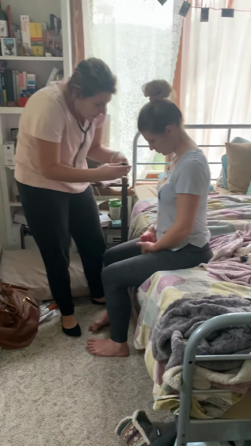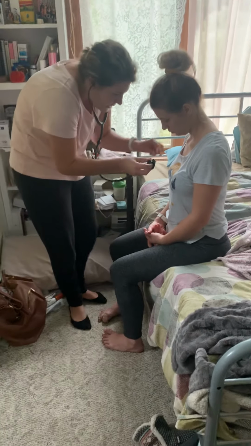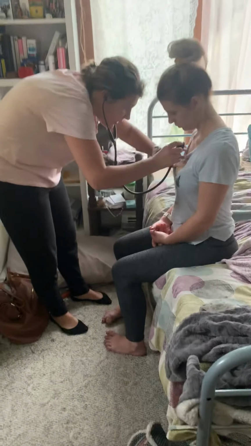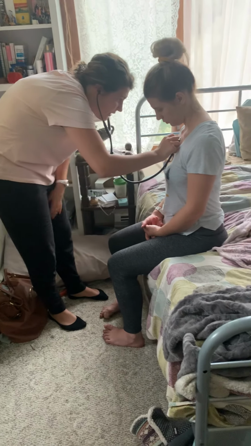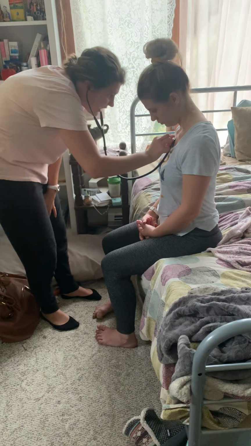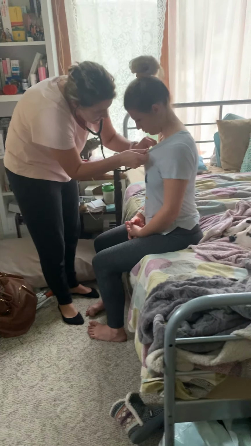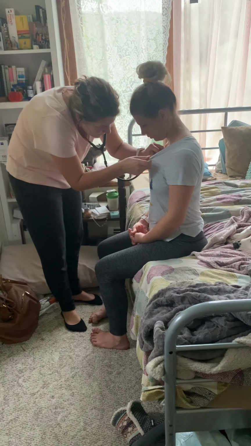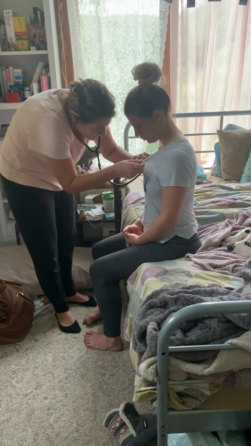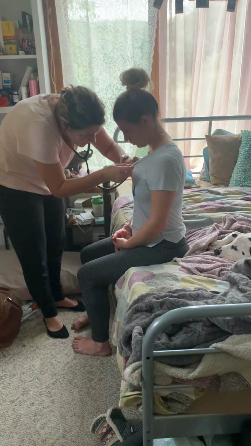Okay, so that's good. I'm going to listen with the diaphragm side now. Again, find your angle of Louis. Slightly to the right. Listen to your aortic. And then go to the opposite side and listen to your pulmonic. And then your Erb's point.